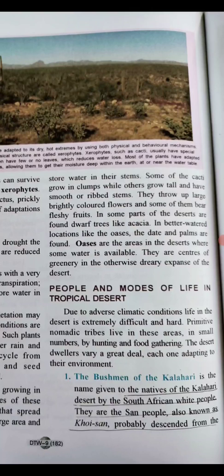As you know, in the interiors of the continent, the diurnal range of temperature is always high. It means it is the hottest during the day and very chilled during the night, okay. So it's very difficult for them to adjust in these harsh climatic conditions, and they lead their life in small groups by hunting or food gathering.